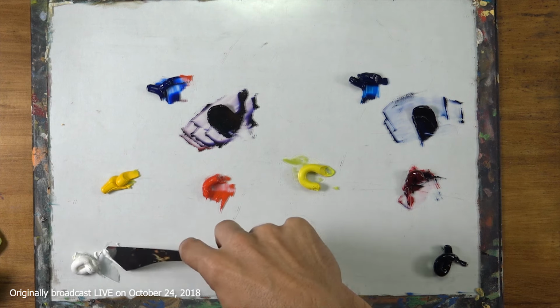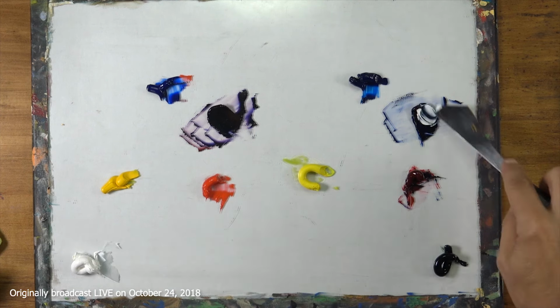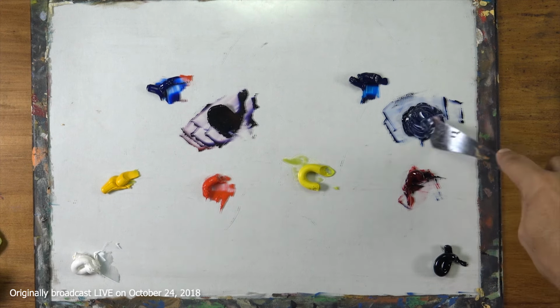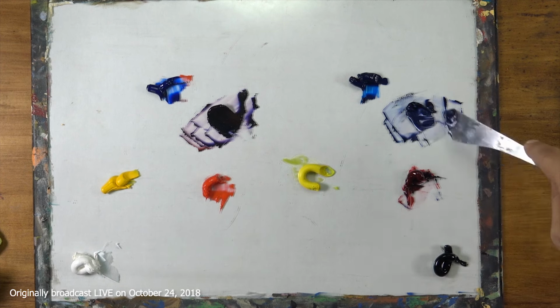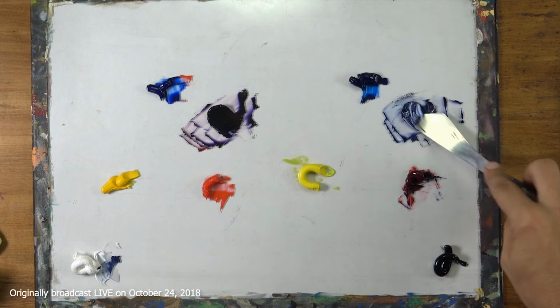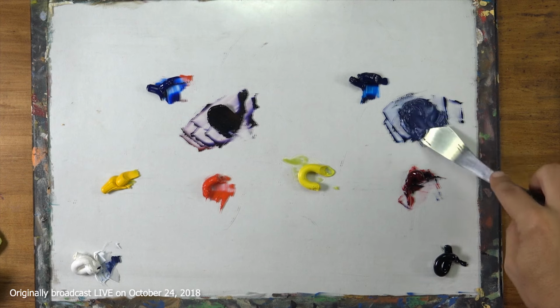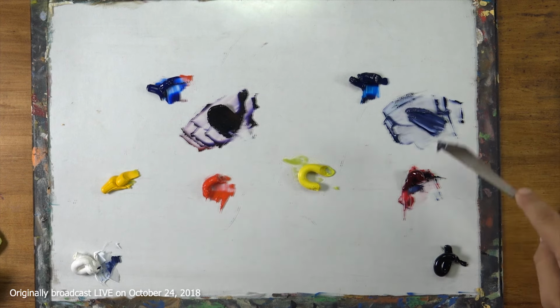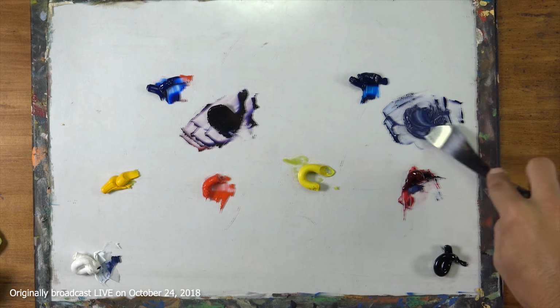I'm going to add a little bit of white to it, just so that we can better determine whether it actually is purple or if it still is more of a blue violet or a red violet. It's just so dark that it's difficult to tell. So it looks like it's still leaning a little bit towards blue. So I'm going to add just a touch more alizarin crimson to that.